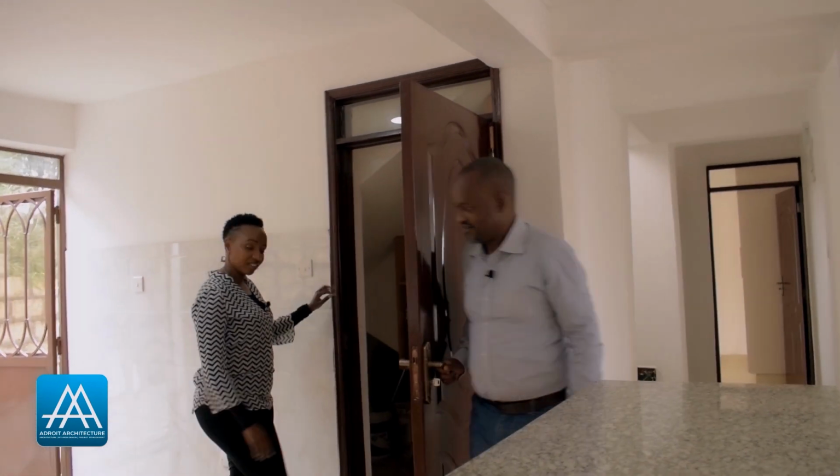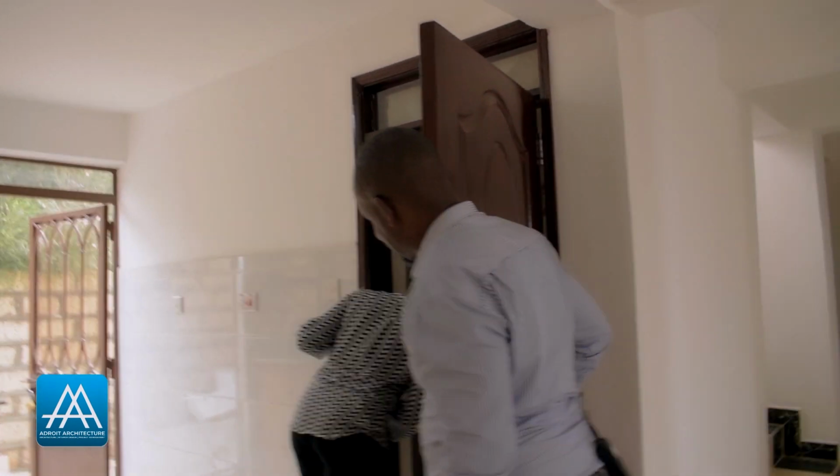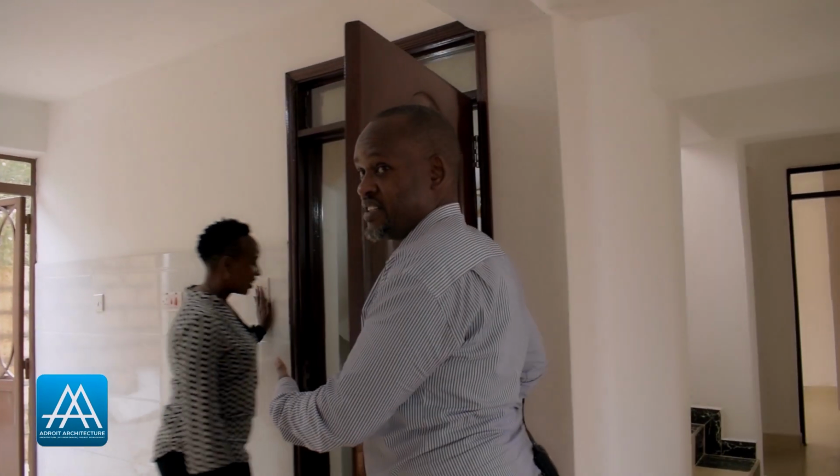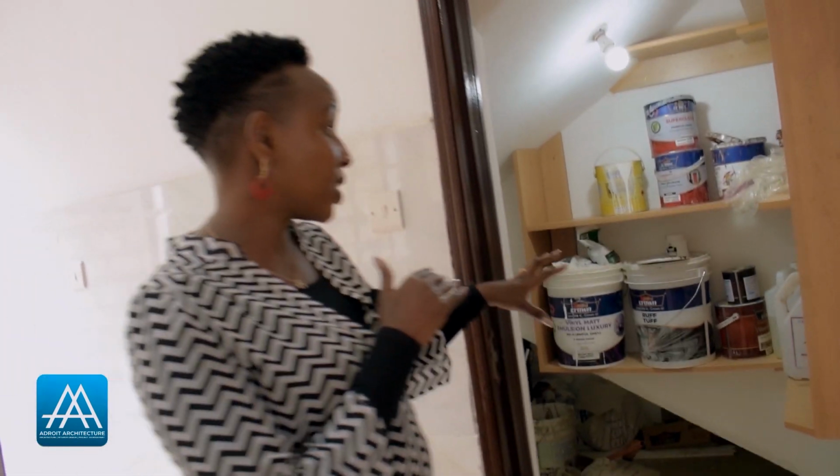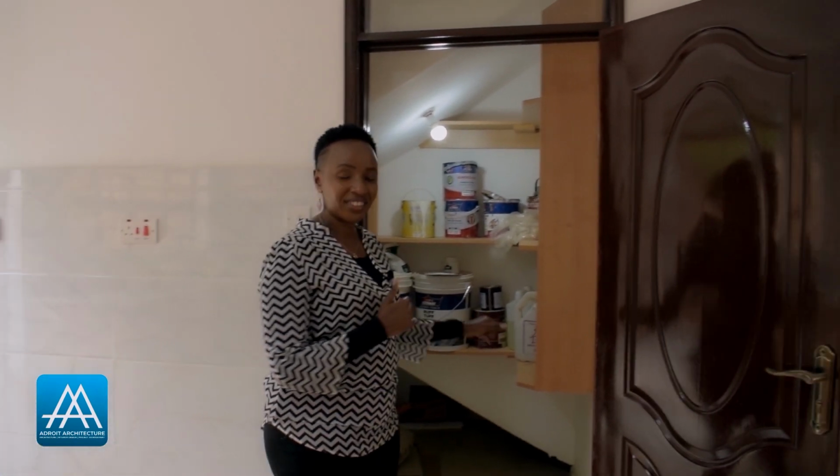One of the good things about this pantry is that it takes advantage of the space under the staircase. So instead of that space lying wasted, it is used as a pantry.